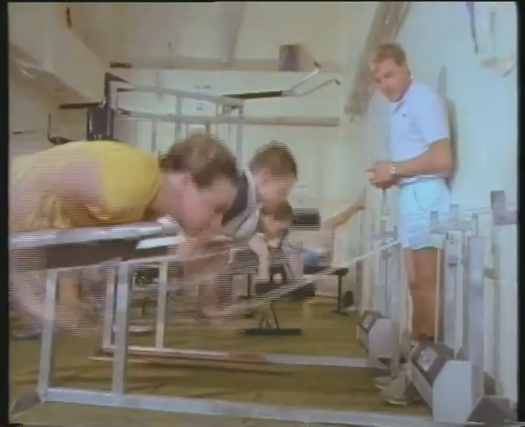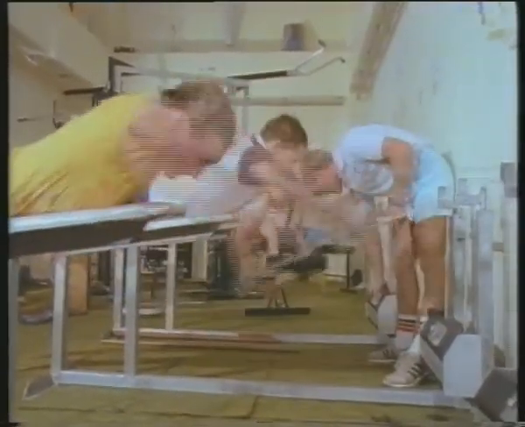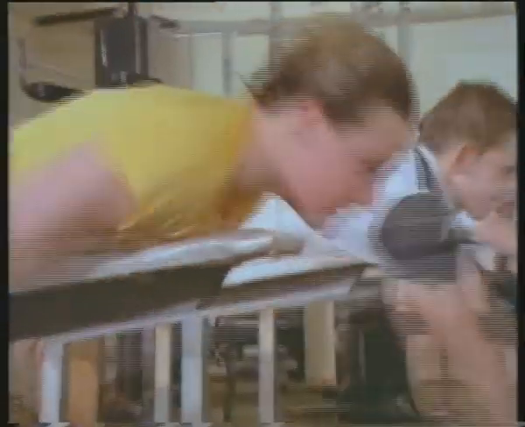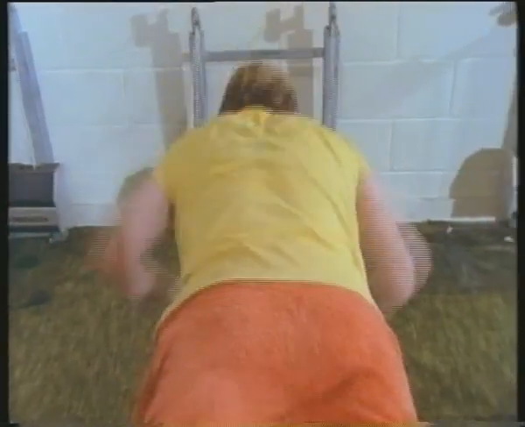Training should concentrate on improving the specific aspects of performance required by the chosen sport. The movements used in training should resemble those used in competition. This develops the specific muscle groups used and develops coordination and skill.